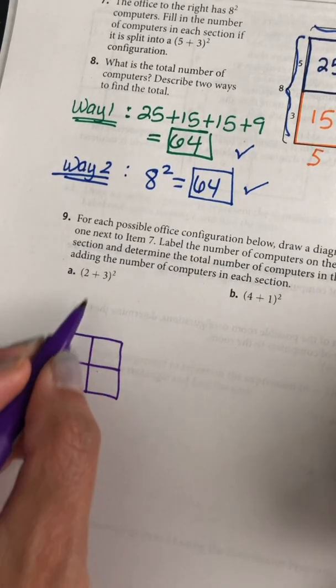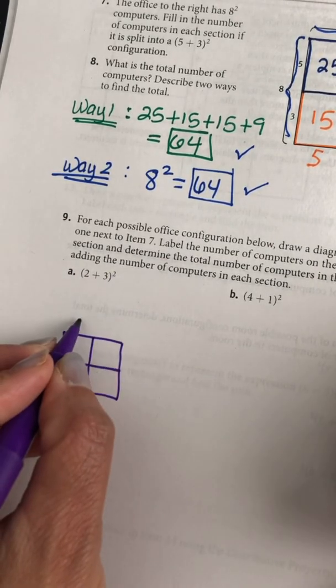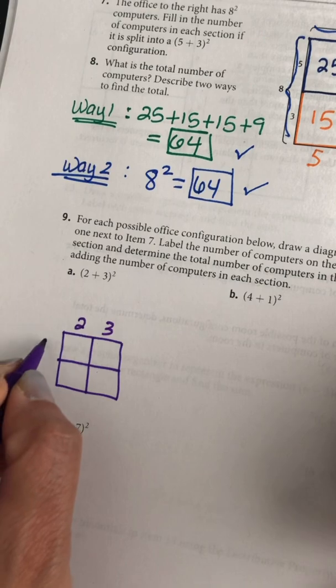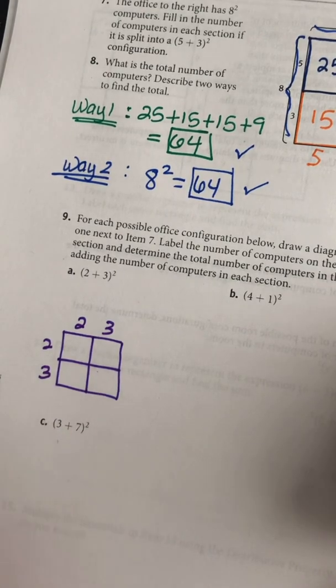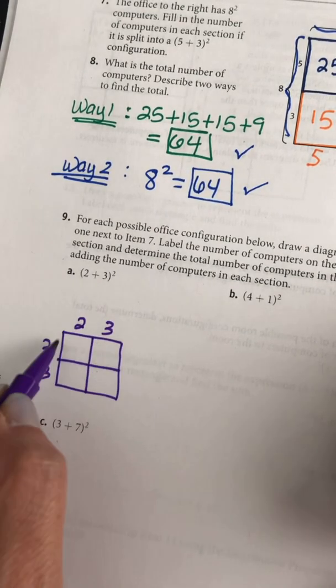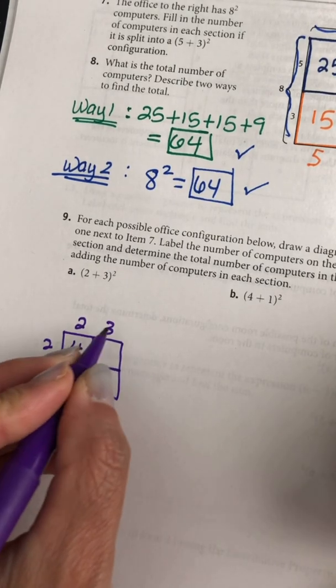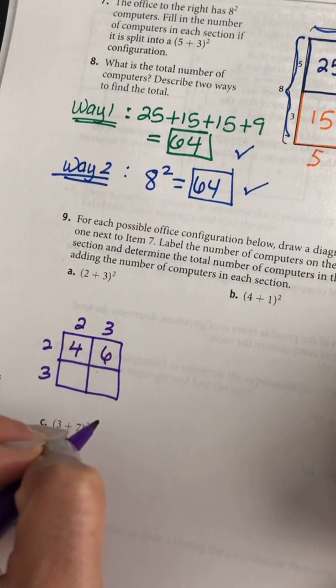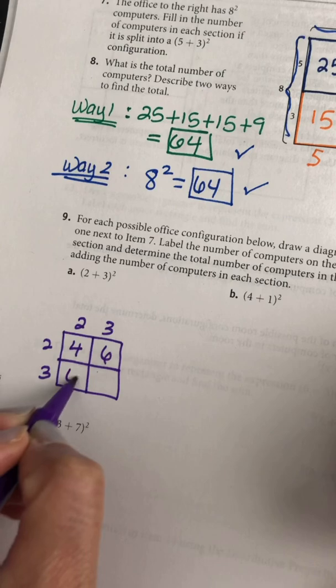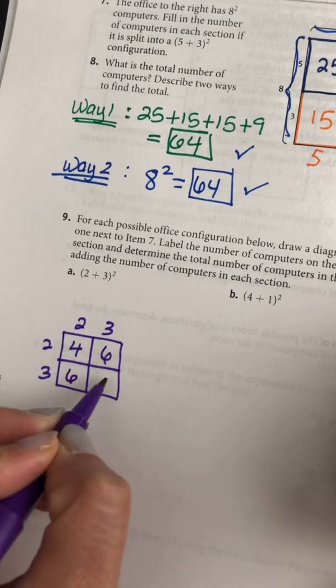So we're going to have, it's a 2 plus 3 quantity squared. So we're going to have a 2 and a 3 on one edge and a 2 and a 3 on the other edge. Okay, 2 times 2 is 4. 3 times 2 is 6. 2 times 3 is 6. And 3 times 3 is 9.